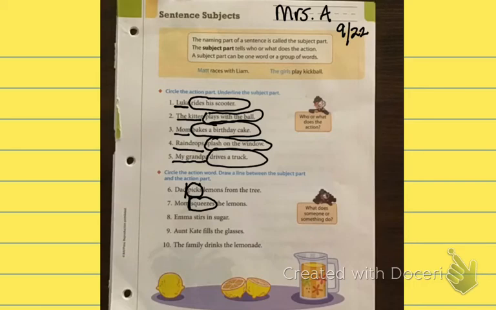All right. So the next one, we're on number 8. It says Emma stirs in sugar. So what is the naming or the subject part of this sentence, Azella? Emma, yep. So we are going to draw a what right after Emma?